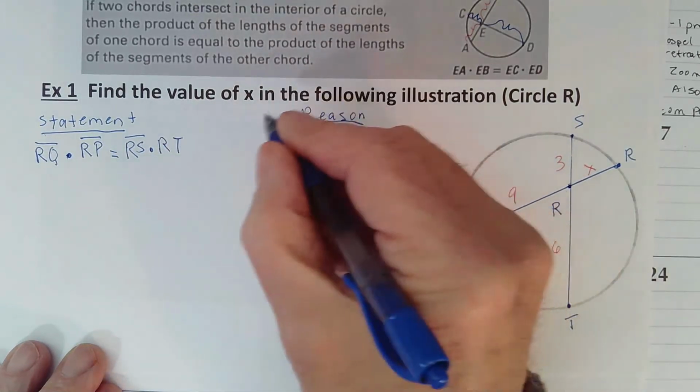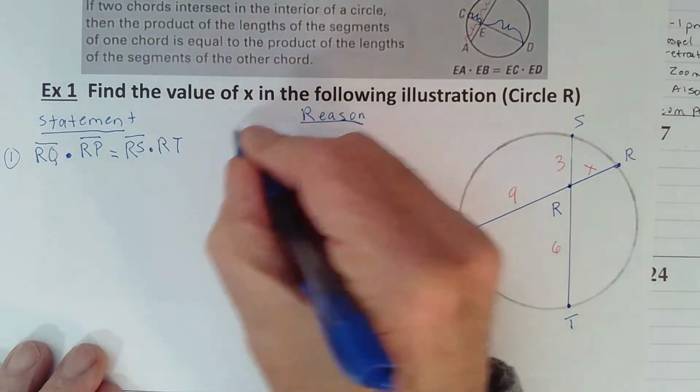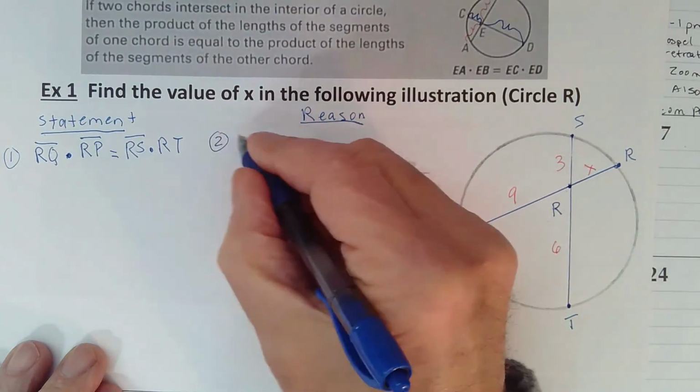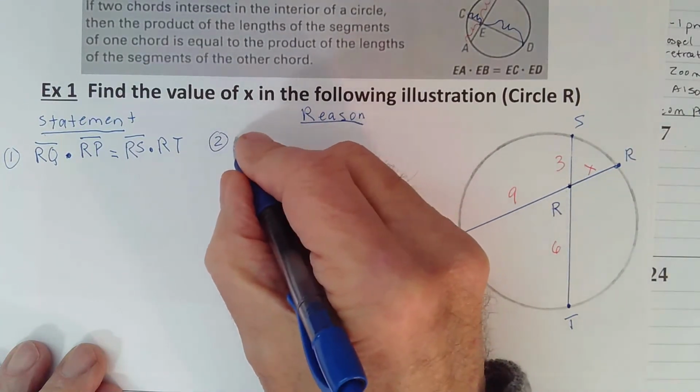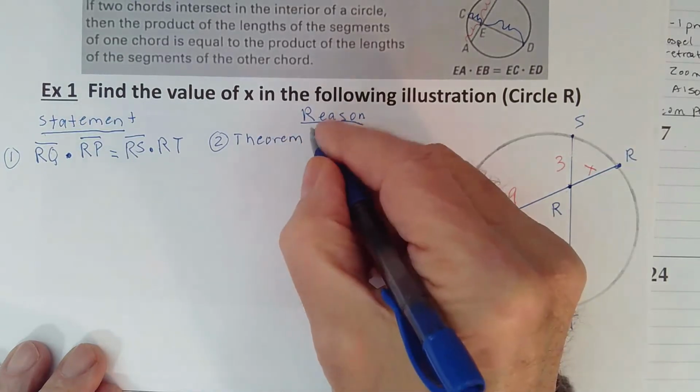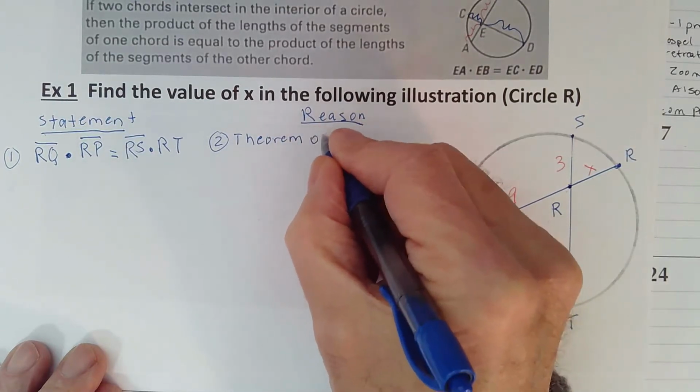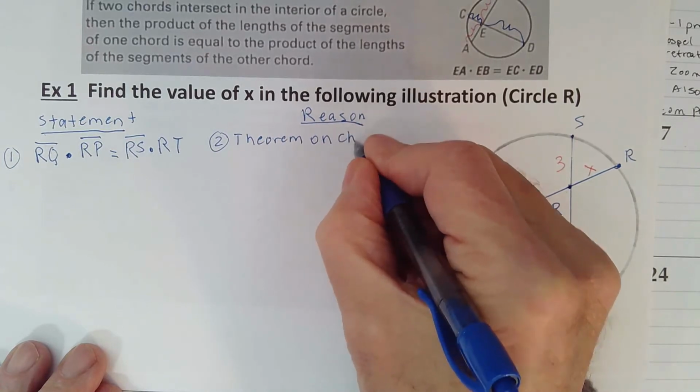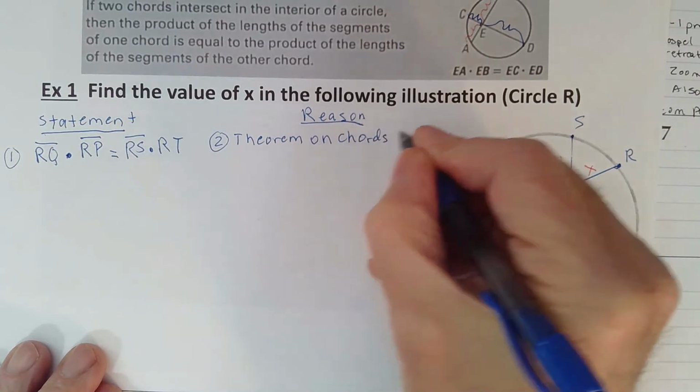And again, the reason for that is the theorem on chords intersecting a circle. Now this is really the most important part of it, because if you didn't know this, you wouldn't know what to do.